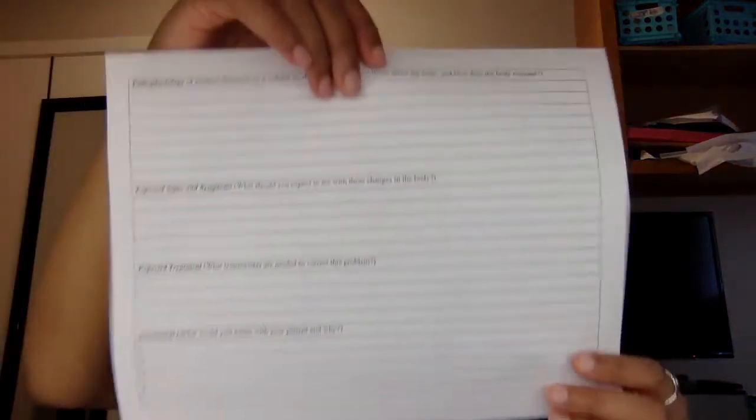And then this page. And this page is pretty self-explanatory, so I'm not going to talk about that. It's pretty easy.